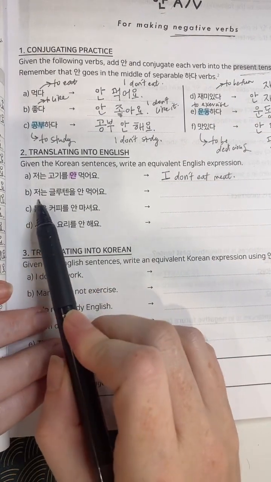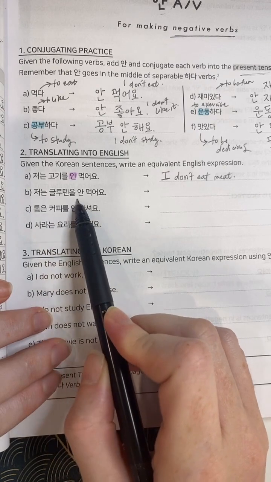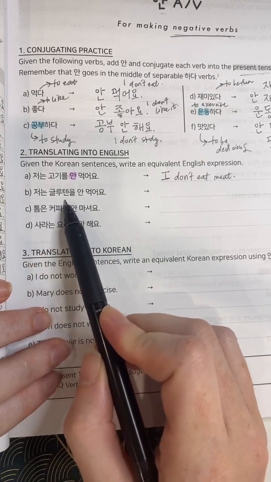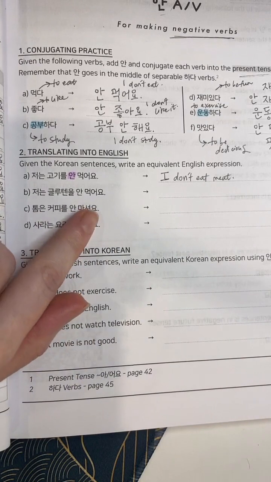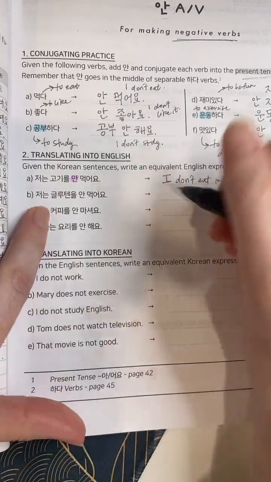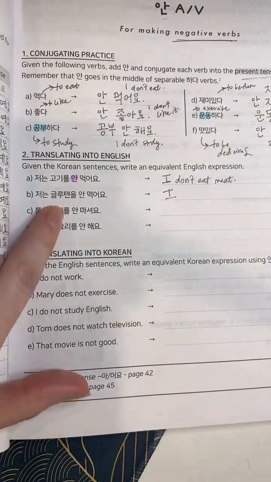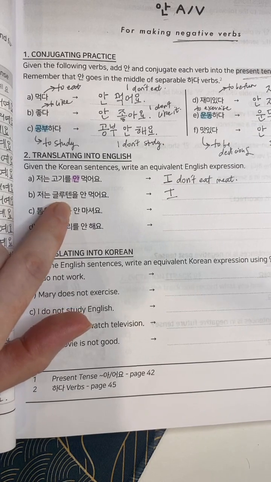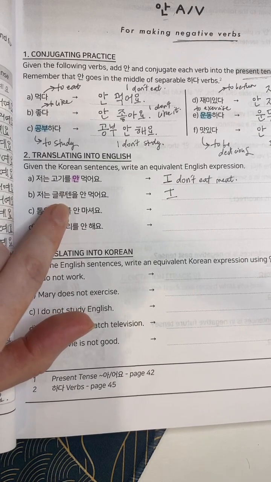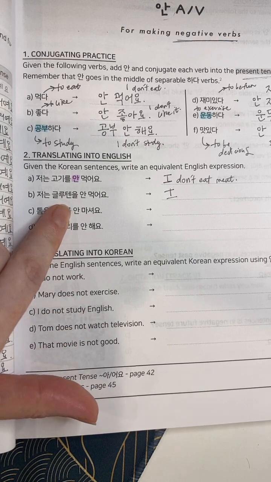B. 저는 글루텐을 안 먹어요. 글루텐을 안 먹어요. So this has 저는, which again means I. Now this word here, gluten, you guys can probably guess what that is. It's an English word that has been written, that's how it is said in Korean, how it's written in Korean, but you probably recognize this word.